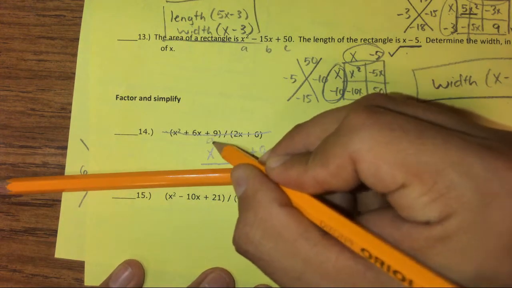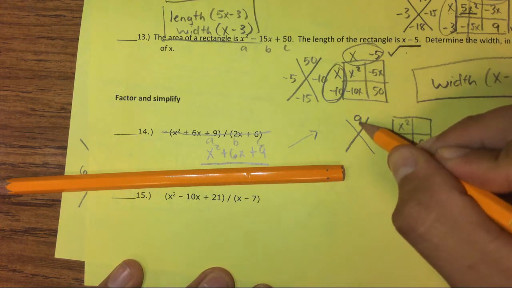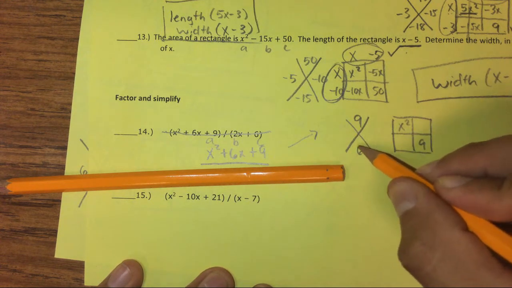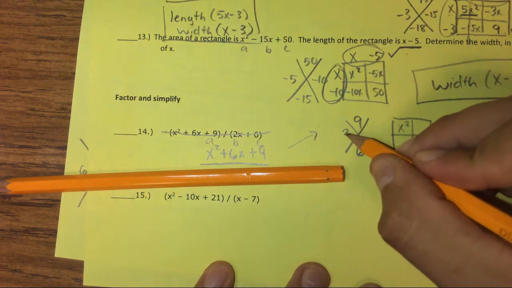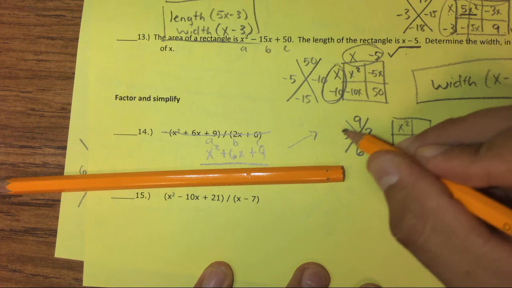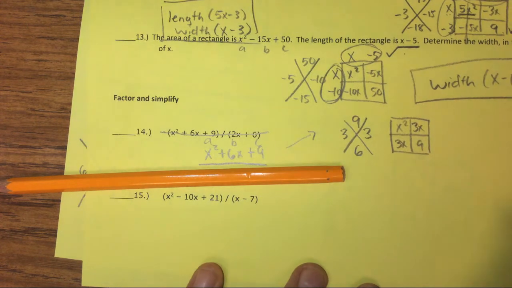A, B, C. So A times C, which is 9. And then 6 down at the bottom. So things that multiply to get me 9 and add together to give me 6, that has to be 3 and 3. 3 times 3 is 9, 3 plus 3 is 6. So we have 3x and 3x.